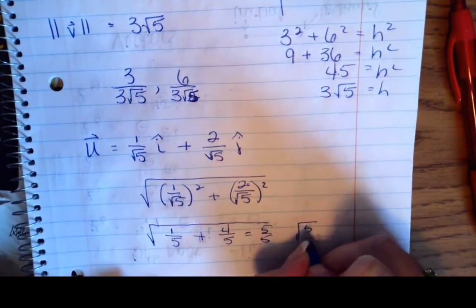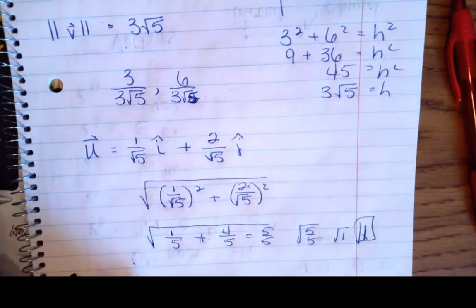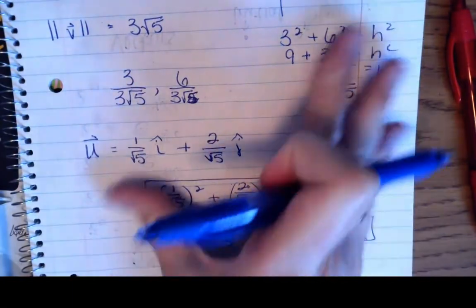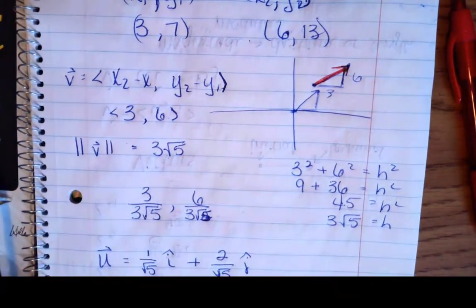And the square root of 5/5 is the same thing as the square root of 1, which is 1. So all you've done is scaled it down so that your actual hypotenuse then becomes 1 unit long.